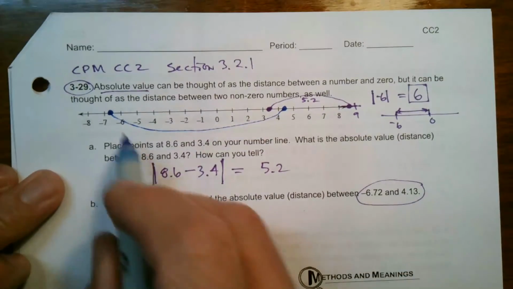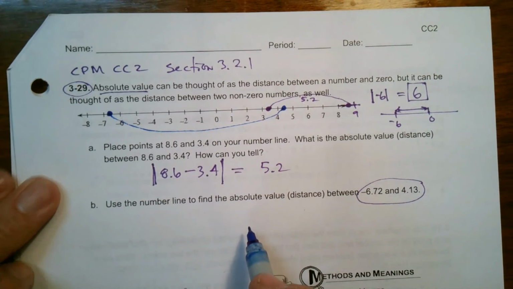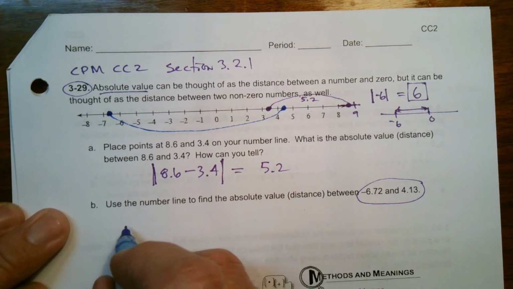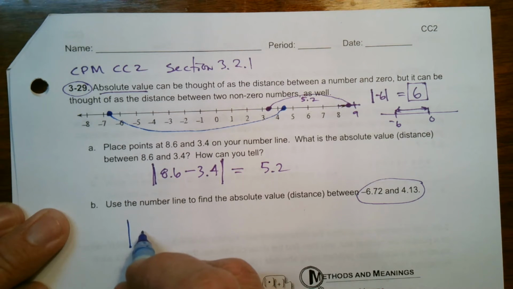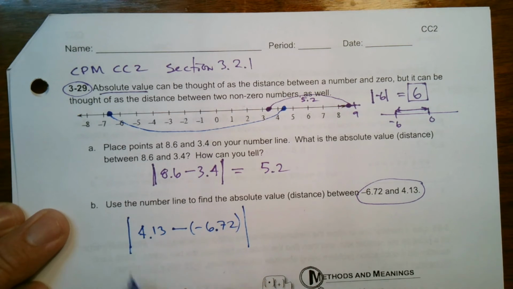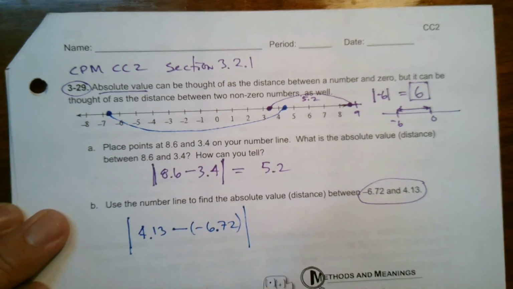Again, distance between two values, you'd use subtraction and write them as an absolute value. So I can take the absolute value of 4.13 minus -6.72. That would give me my distance between those two.